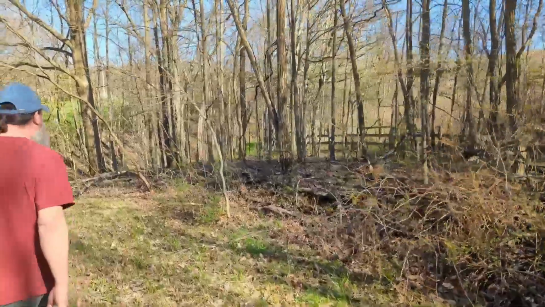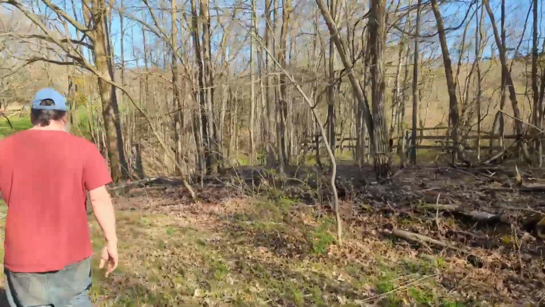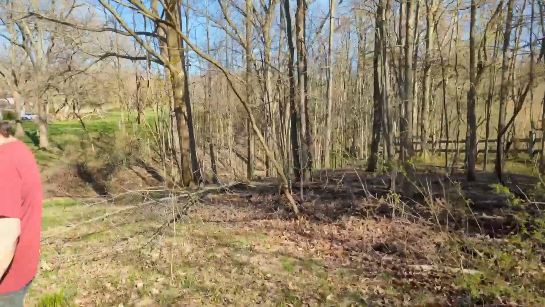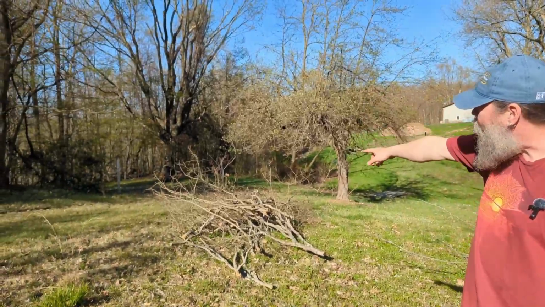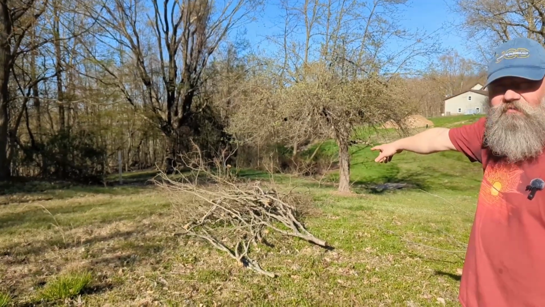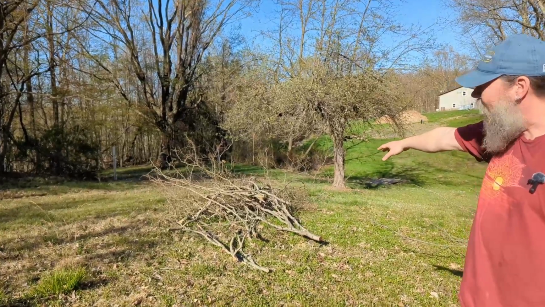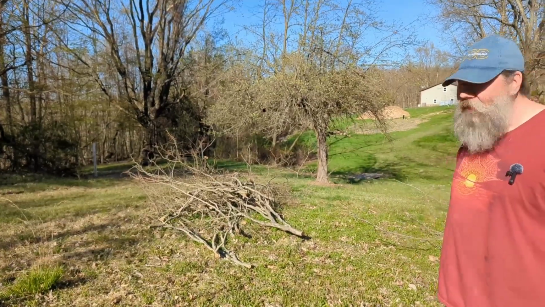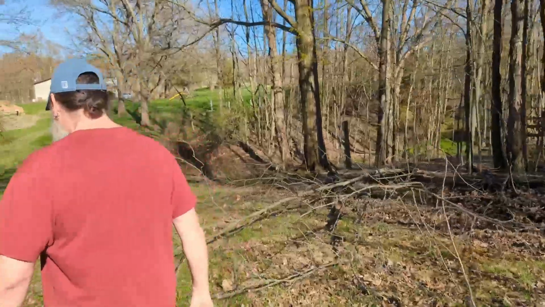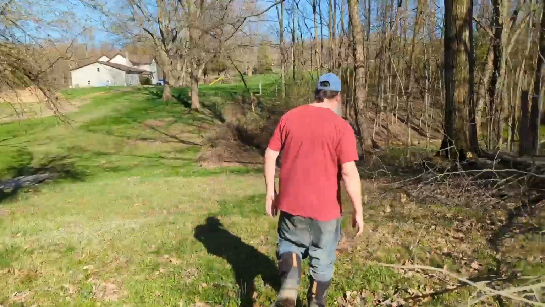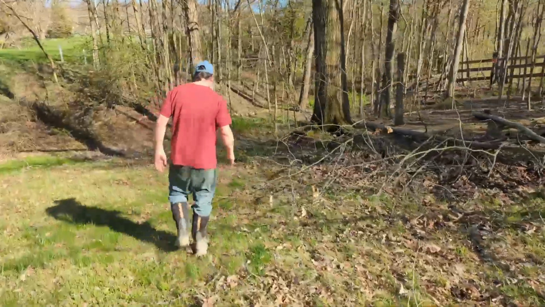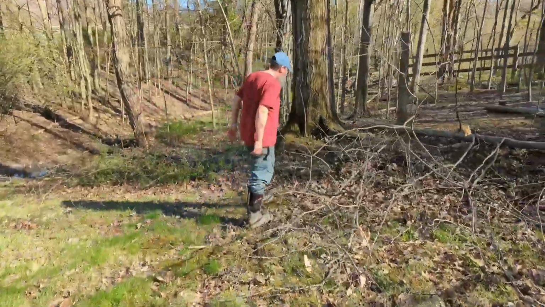So you can see here, this is all from the big sugar maple, which you can see there in the distance. This is from the giant branch that cleaved off of it earlier. This is some of the brush from it. I'm going to go and turn this into biochar, or maybe some of the larger sections we'll use for a campfire this summer. I think the kids would like that if they could roast marshmallows and stuff. But here, this is a white oak.